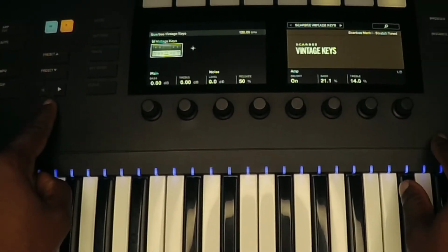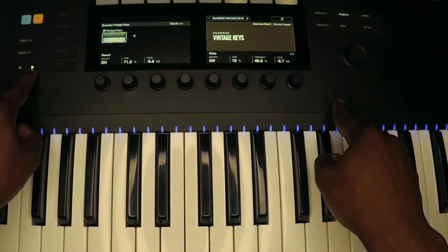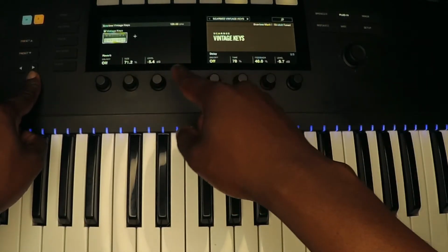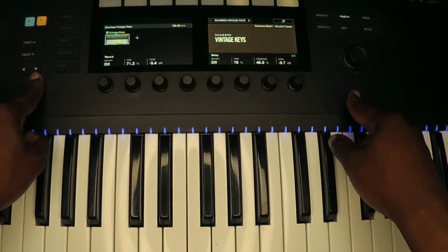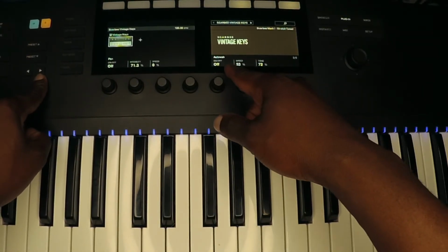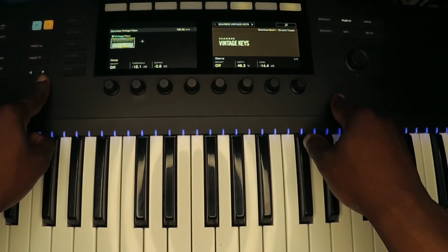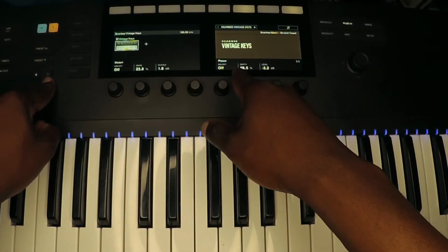And then this button here allows you to browse through the different pages. See, now we've moved on to effects. I've got reverb and delay there and all the parameters that I can change. Panning, the wah, compression, chorus, distortion, phaser.